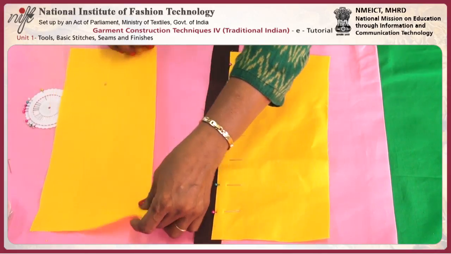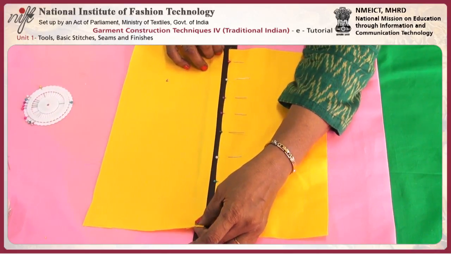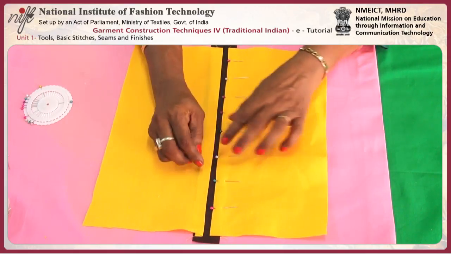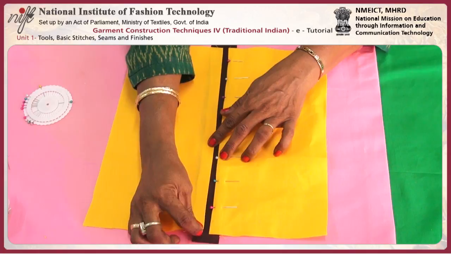Next, you should place the other layer by giving a 1/4 inch gap.